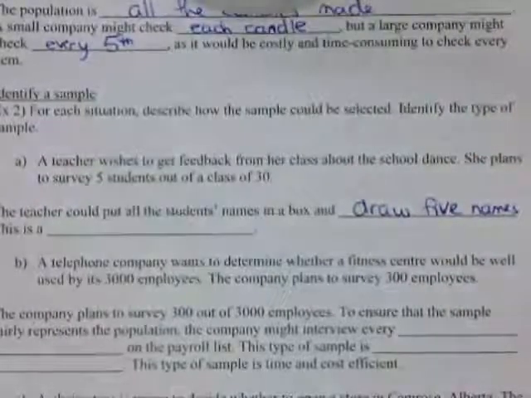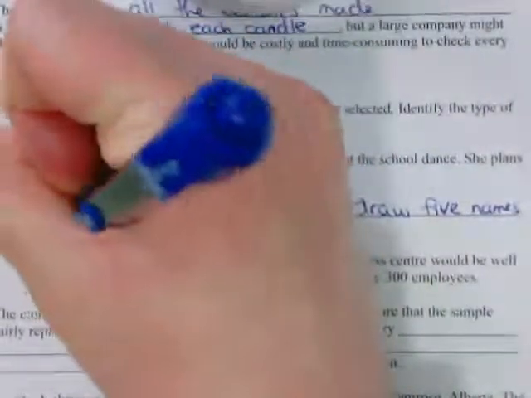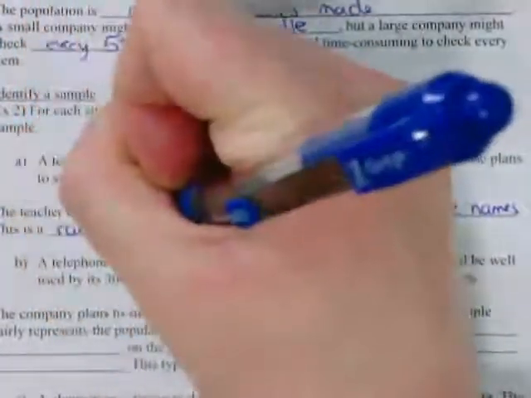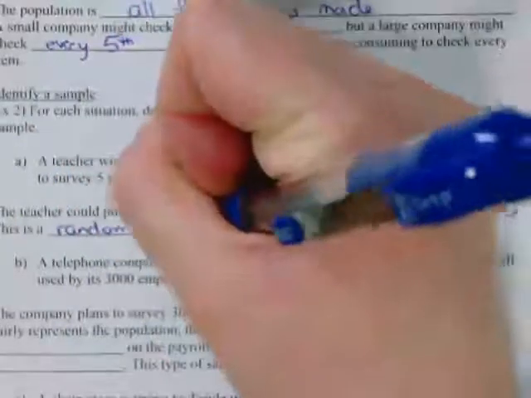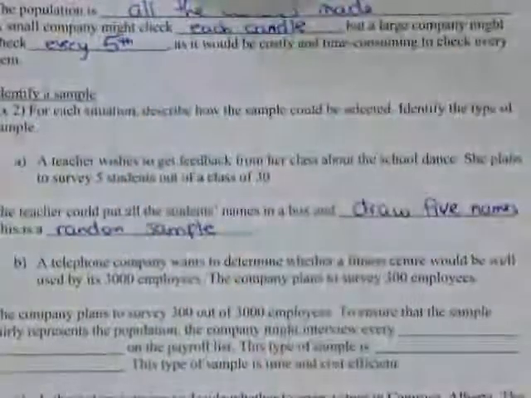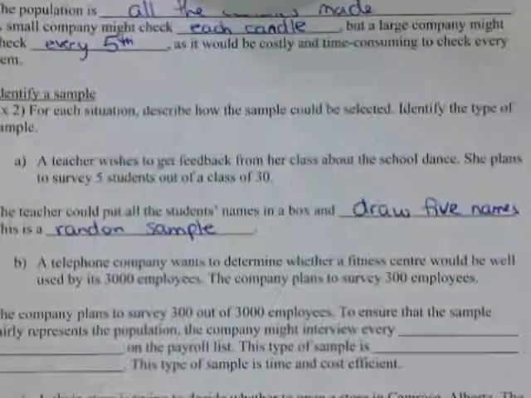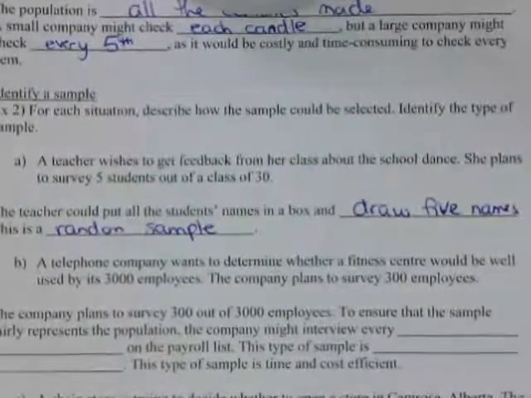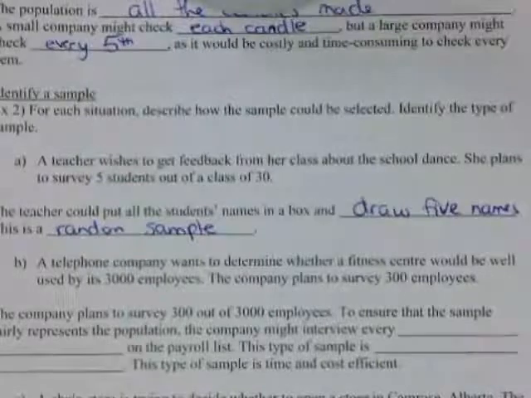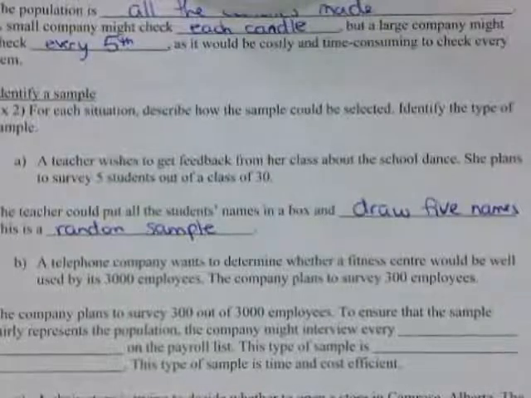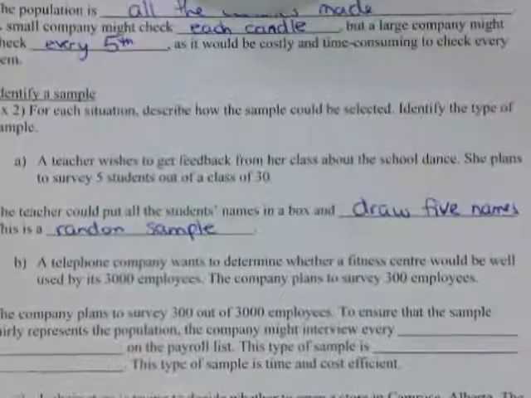And then because she's just drawing them, this is a random sample. There's no ifs, ands, or buts. It is random at all costs because we don't even know how she would do it. It didn't tell us in the question. So we're giving a suggestion as to how she could do it by putting the names in a box and drawing the 5 names.